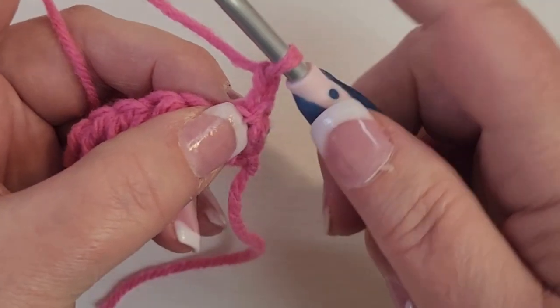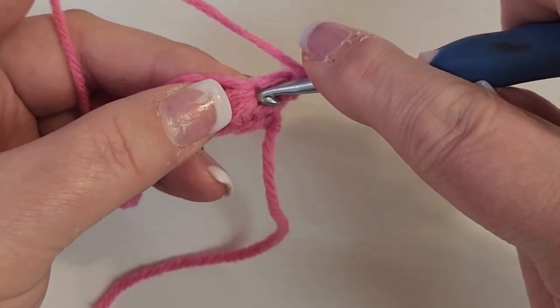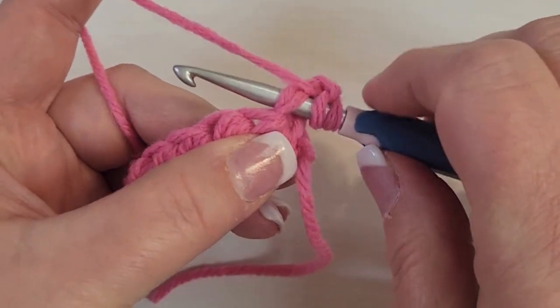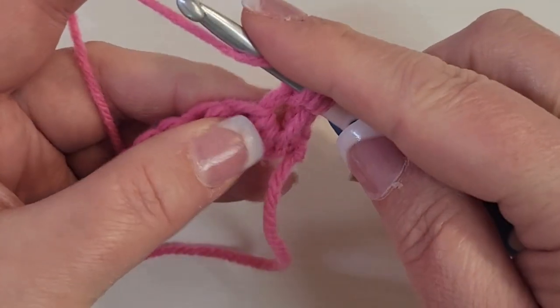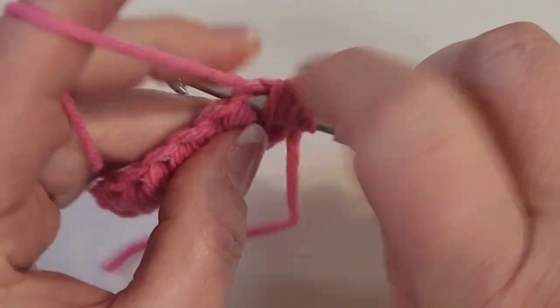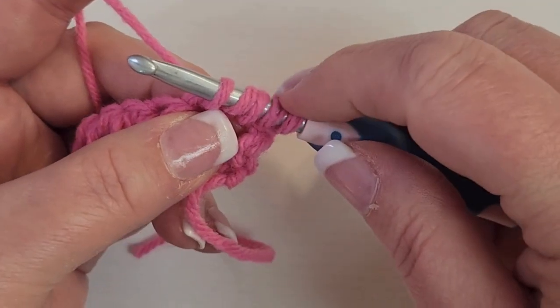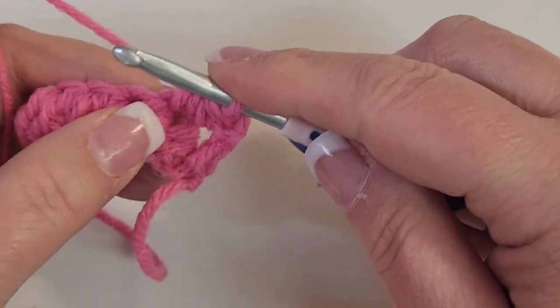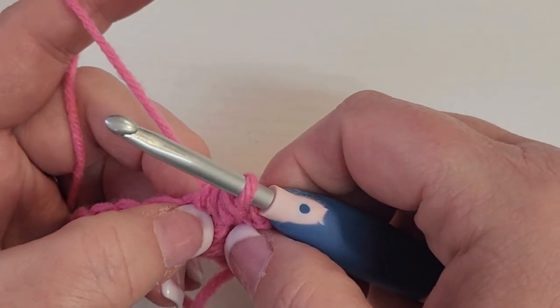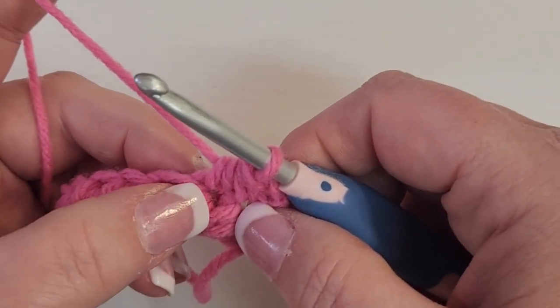So what we're going to do is yarn over, go into that first stitch, and begin our first half double crochet. Stop right there, not finishing it, yarn over, and go into the next stitch. Yarn over, there's our 5 loops again, yarn over, and pull through all 5. Okay? And then we're just going to continue making those half double crochets 2 together.